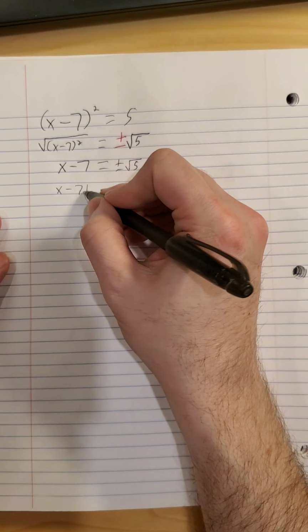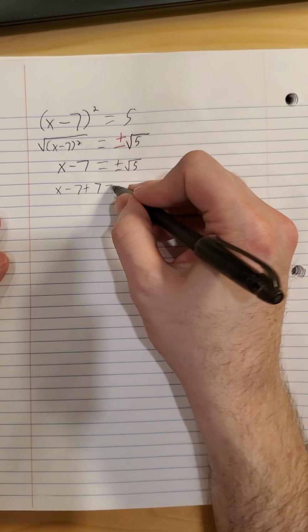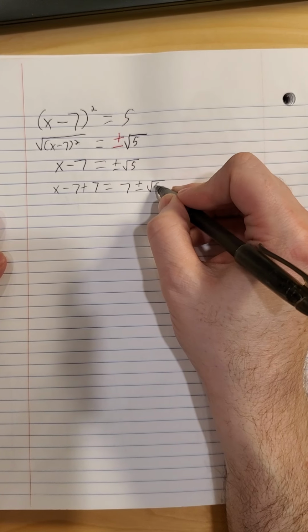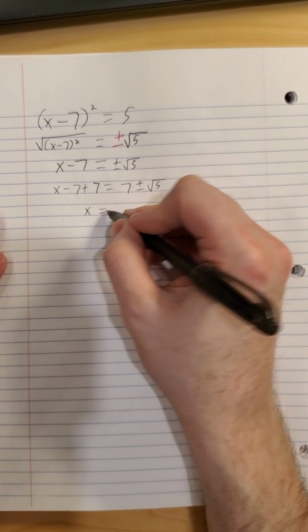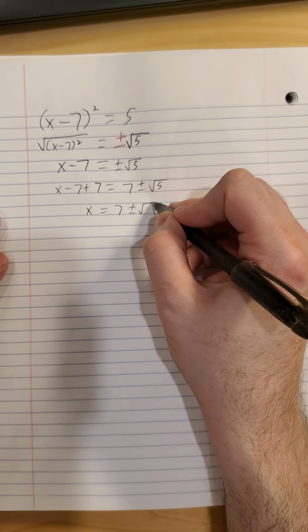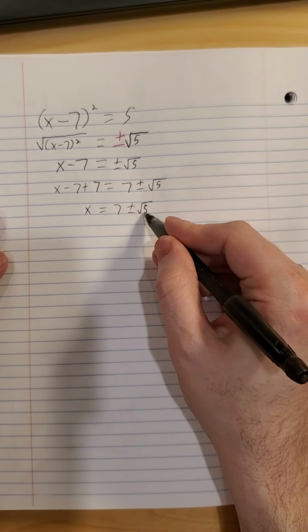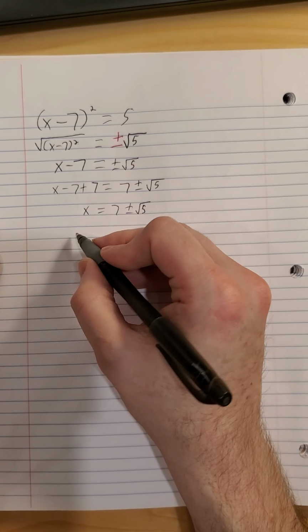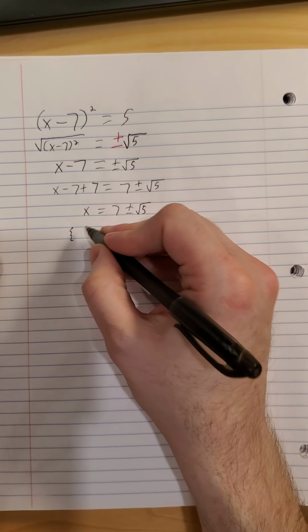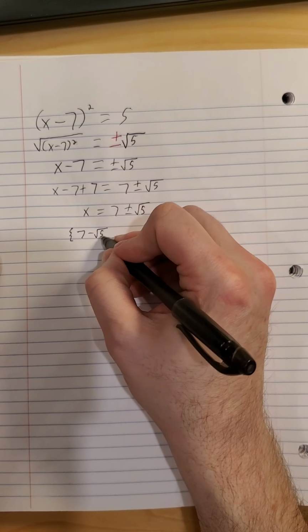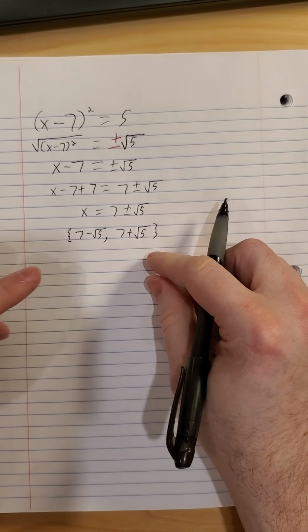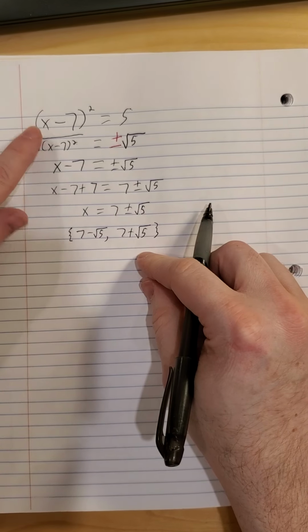And even though this is really two equations, I can solve it as if it's temporarily just one equation. I'll add 7 to both sides. X plus 0 turns into x, so x is 7 plus or minus the square root of 5. 5's not a nice, neat, pretty, perfect square, so that's as far as I can go simplifying that. So we have two numbers in our solution set, 7 minus the square root of 5 and 7 plus the square root of 5. Plug either one of those into the original, and you'll see you do get a true statement out of the original.